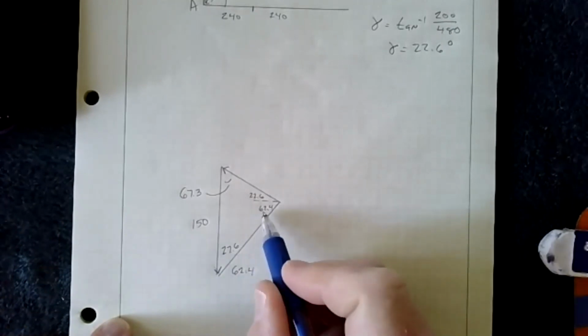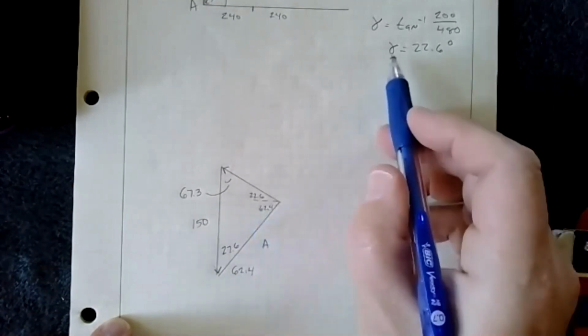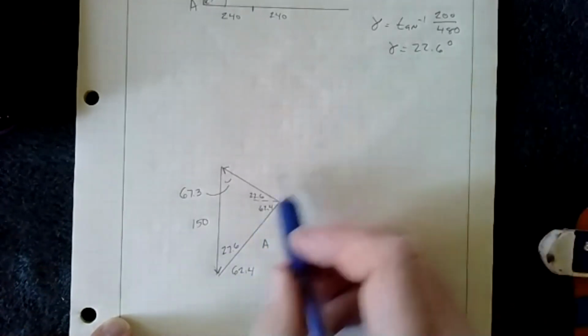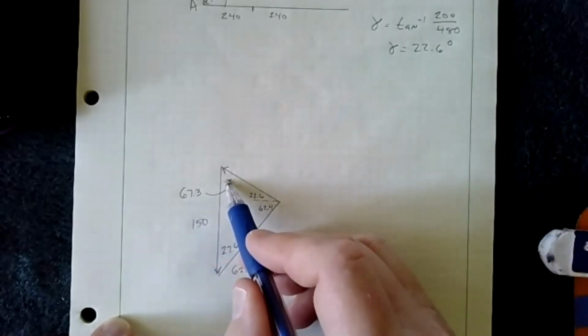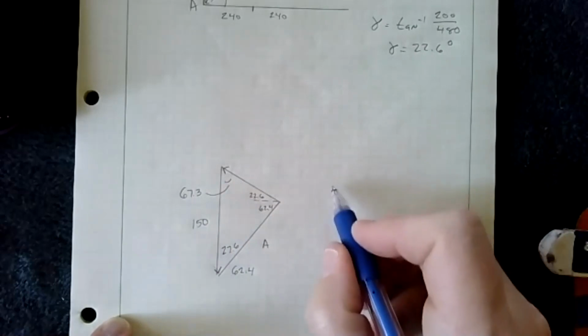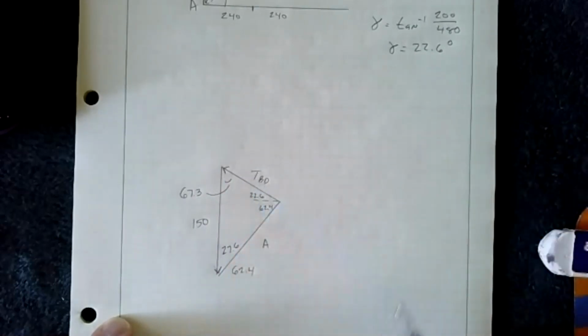I know that this is an alternate interior, so that has to be the same there. I calculated this here, that's 22.6, that's gamma. And therefore, if I add everything up and subtract from 180, I get this to be 67.3. So then real quickly, I can use the law of sines, right?